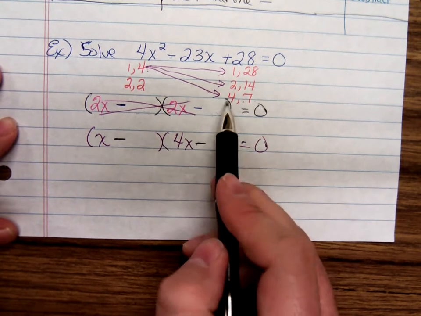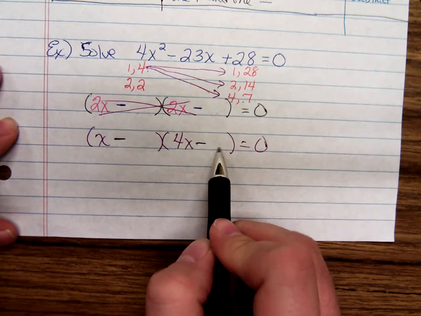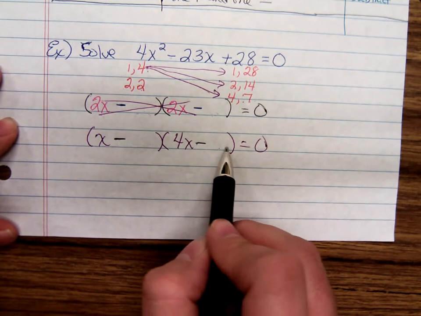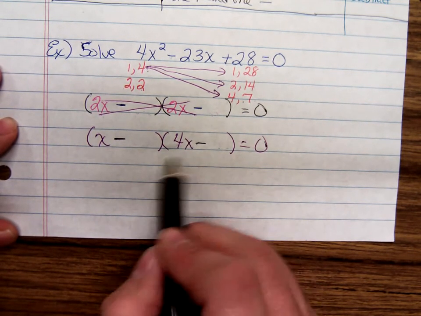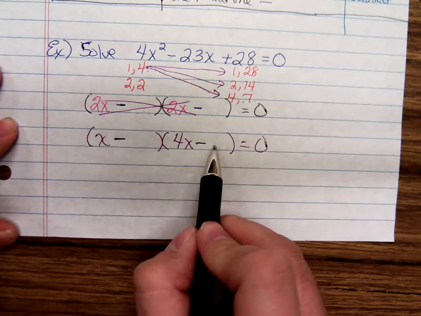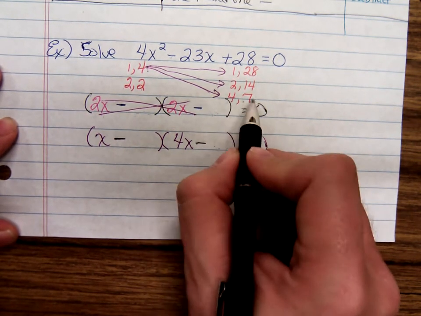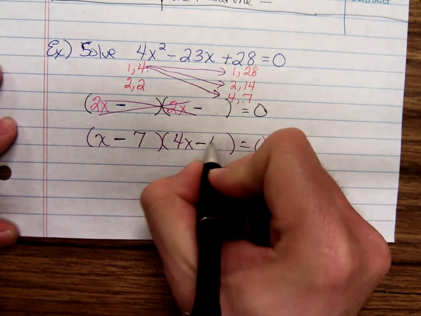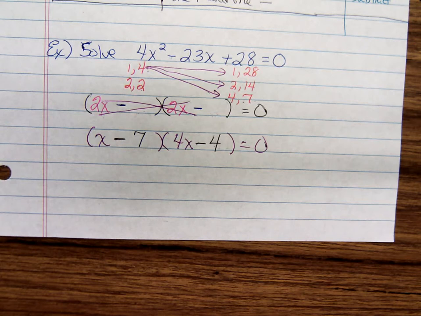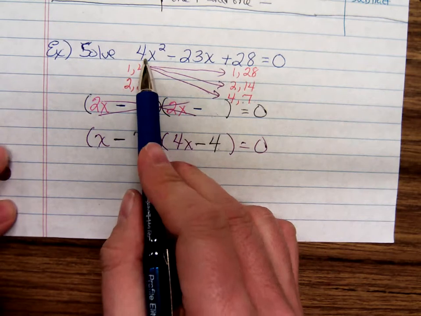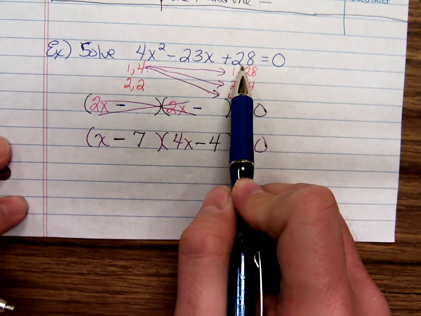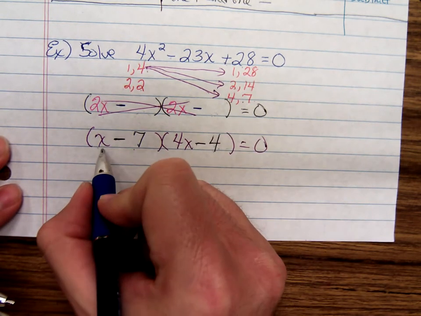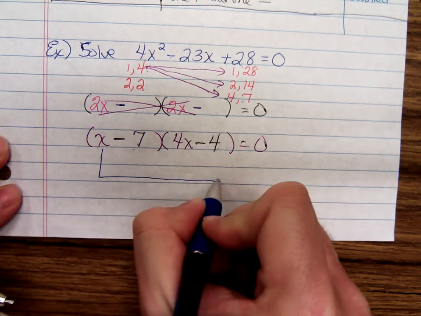But with the 4 and 7, the 4 cannot go here, because if you put a 4 right here, then there are 2 even numbers. In fact, 2 and 4 both divide into them. So if the 4 can't go there, let me try the 7 here and the 4 there. Now we're FOILing this out. x times 4x is 4x squared. Negative 7 times negative 4 is a positive 28. What I'm doing right now, these little marks, is the outer and the inner.